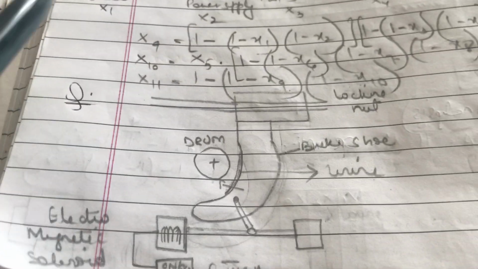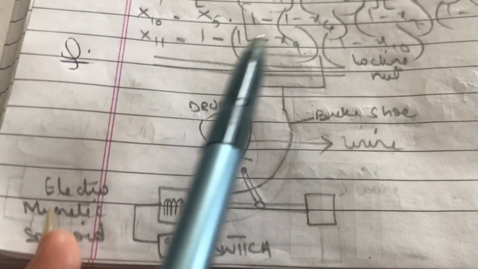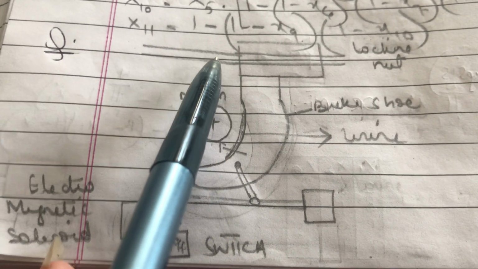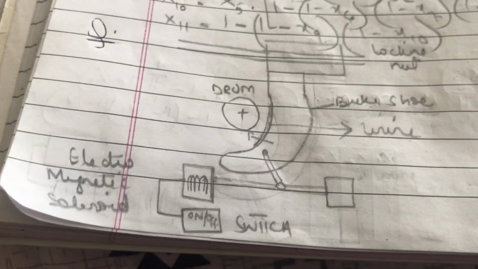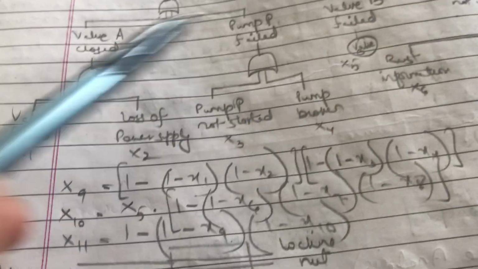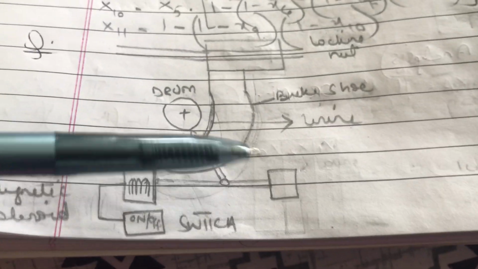Let's have a look. It's just a little easy and a short one, not a quite detailed one like this. In this example I'm just going to draw the fault tree.